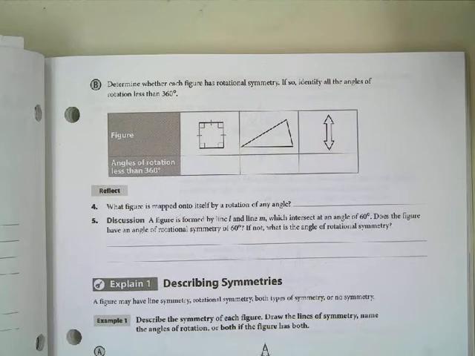Okay, so you're not sure about it? You're going to rotate it and not go back. There's no lines. Okay, here's rotational symmetry here. So count how many times you can turn it before it gets back to the original. How many turns does that?